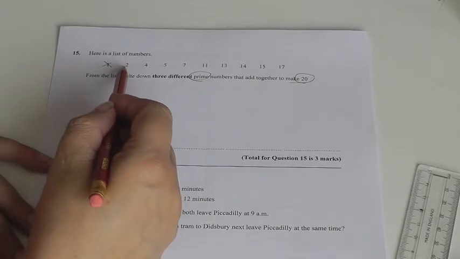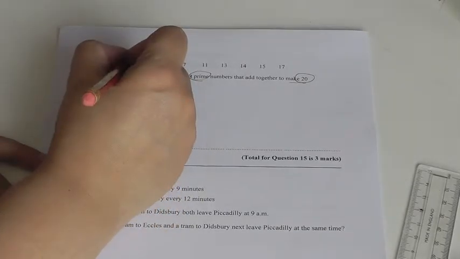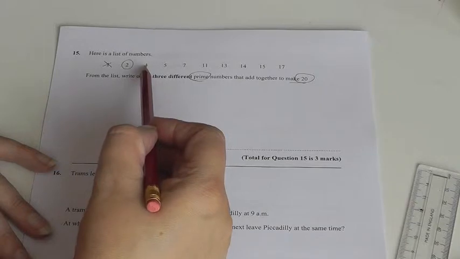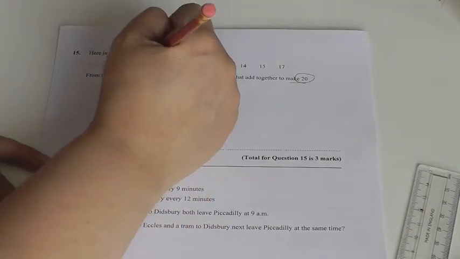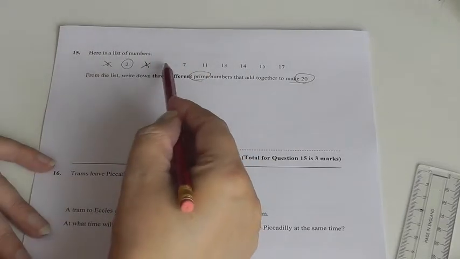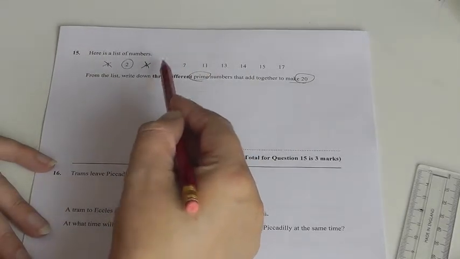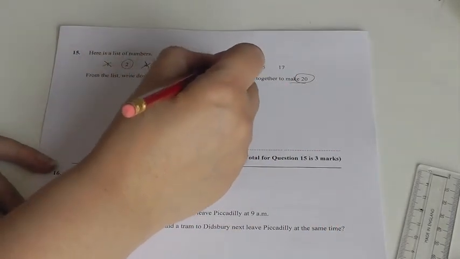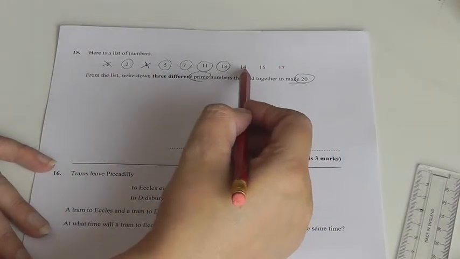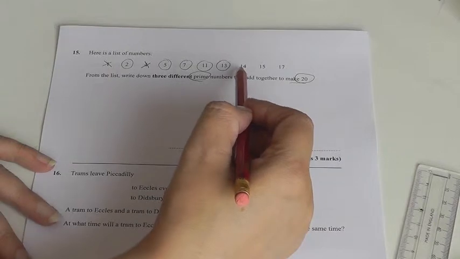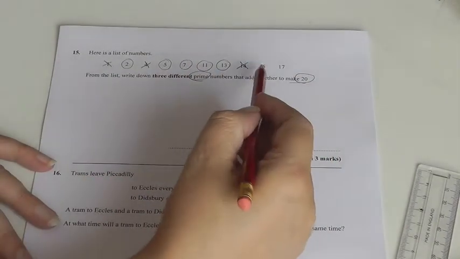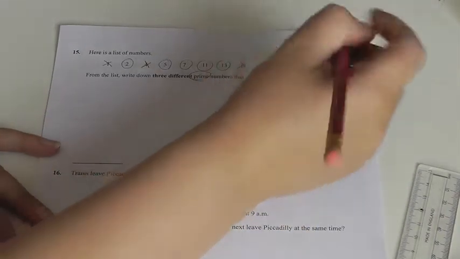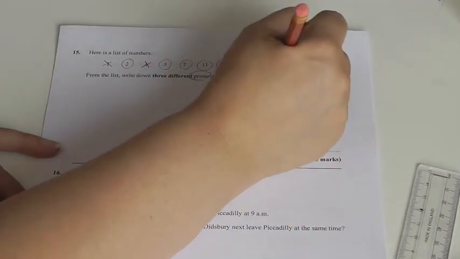2 does only have 2 factors. 1 times 2 is 2, so that is a prime number. The factors for 4, it has 1 and 4, but 2 will also divide into it, so it isn't prime. 5 is a prime number. 1 and 5 are the only numbers that will divide into it, and the same with 7 and 11 and 13. 14 is not a prime number because it can be divided by 2. 15 is not a prime number because it can be divided by 5 and by 3. And 17 is a prime number.